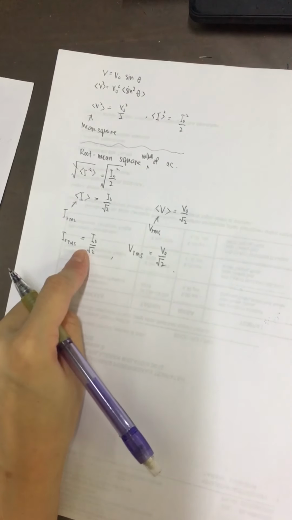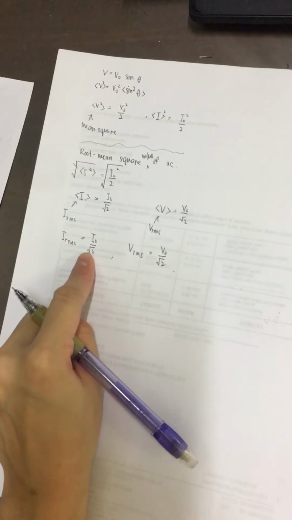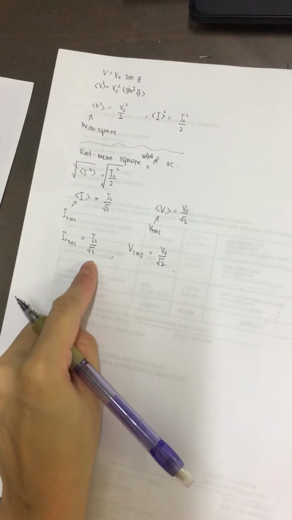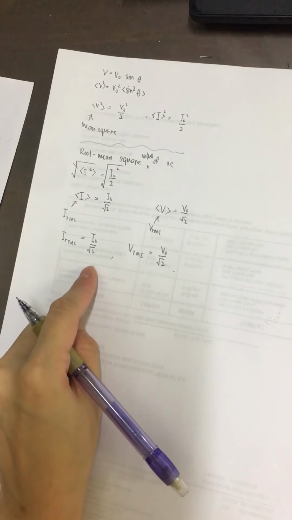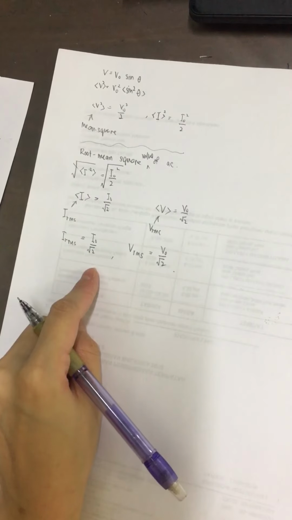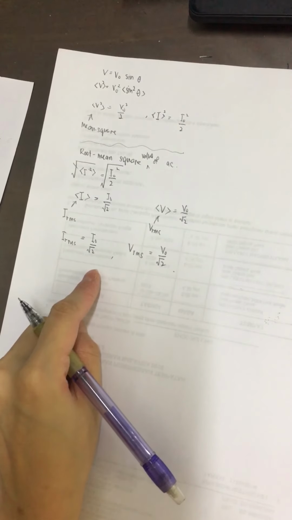What are I r.m.s and V r.m.s? The calculation is very easy, because I r.m.s is just equal to I0 divided by square root 2. So what is the r.m.s value? The r.m.s value is actually the comparison value with your DC circuit.